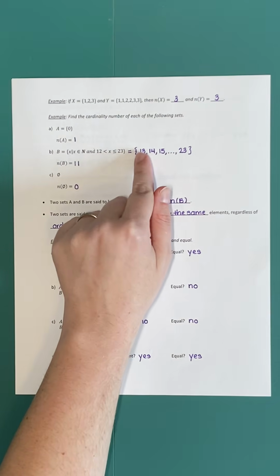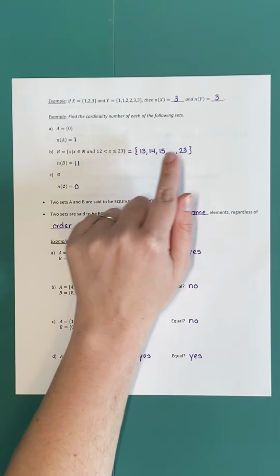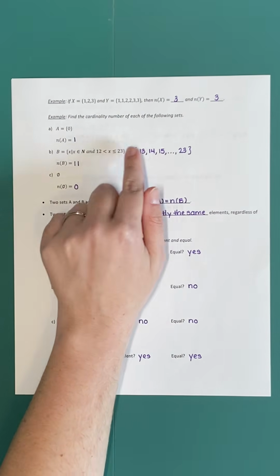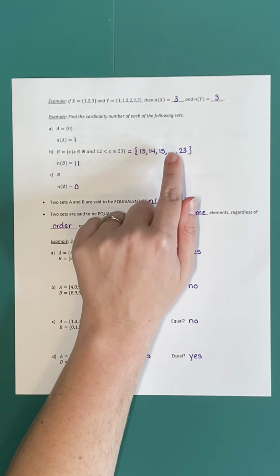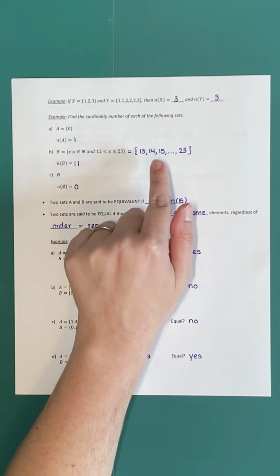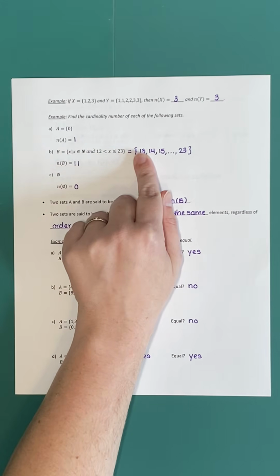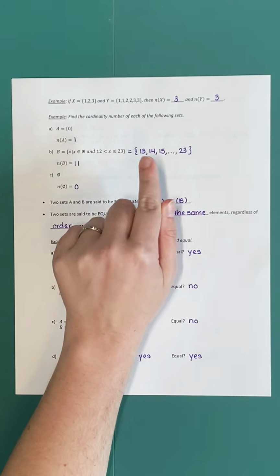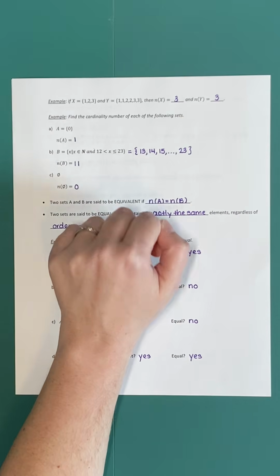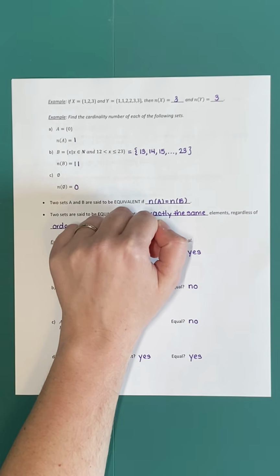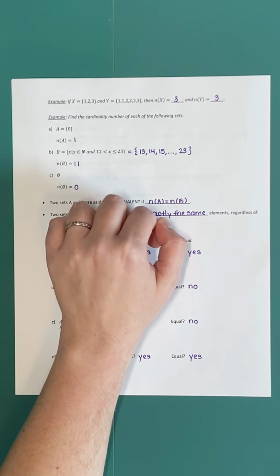You might look at these elements and think, well, the highest one is 23, the lowest one is 13. If I subtract them, that's going to tell me how many elements are in the middle. That's not quite the case. If you take 23 and subtract 13, what do you get? You get 10. But how many elements are really in this set? I'm going to count on my fingers, which seems silly, but it's going to keep us from making a mistake.